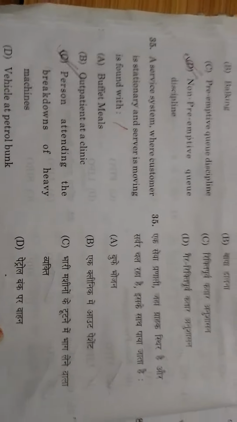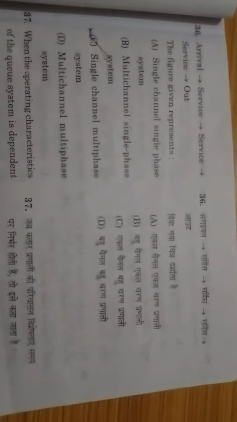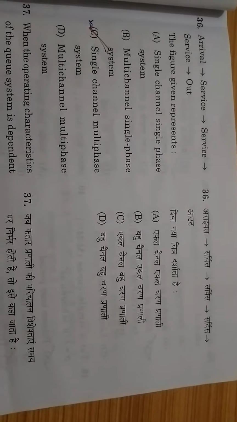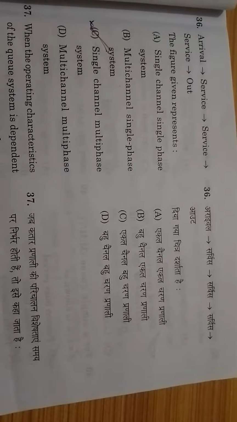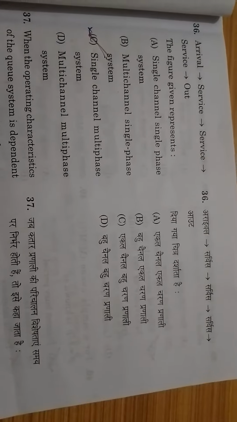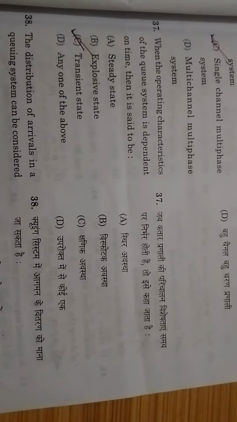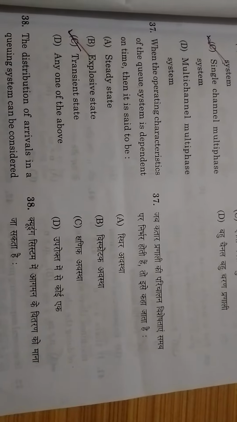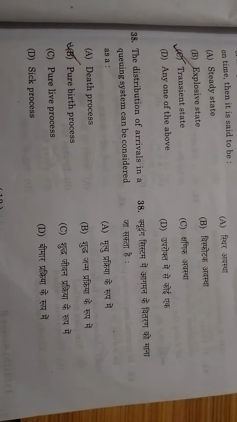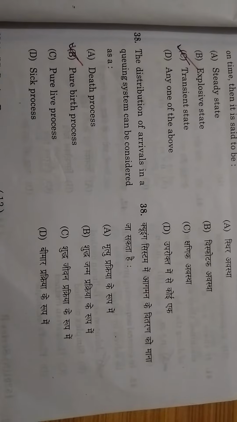Arrival, then service, then service, then service, then out. So it's a single channel multi-phase system. When the operating characteristics of the queue system are dependent on time, it is said to be in a transient state. The distribution of arrivals in a queuing system can be considered as a pure birth process.